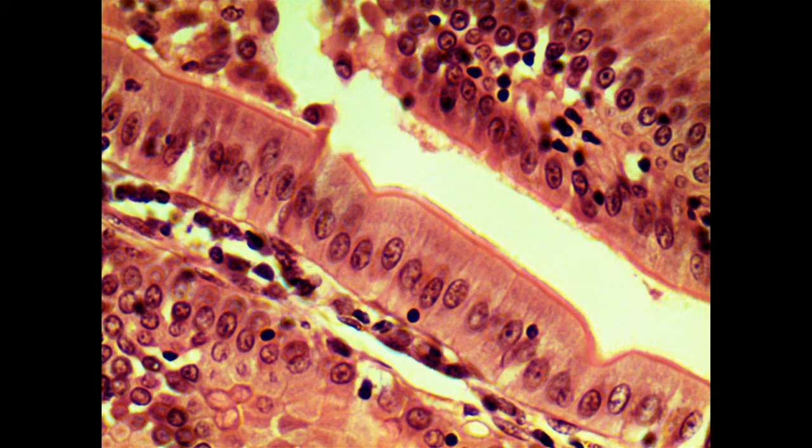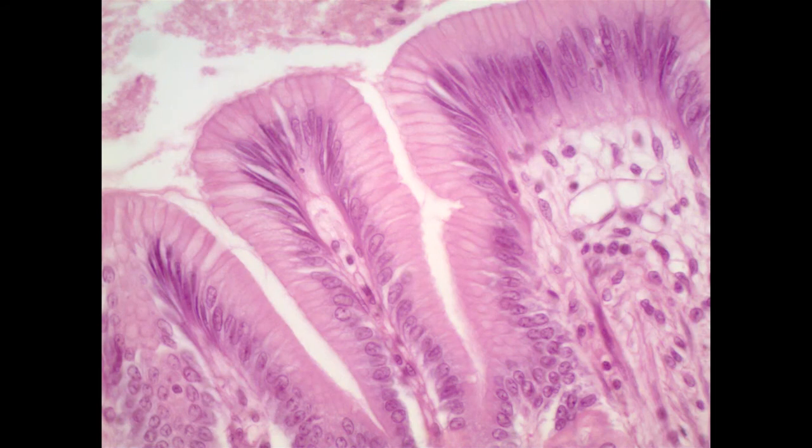Now they're really small. We can't see the individual extensions, and so collectively they create this sort of fuzzy brush border, but that's what we're seeing there. Now in the next example, we see another example of simple columnar. This is from the stomach. It may appear a little different.